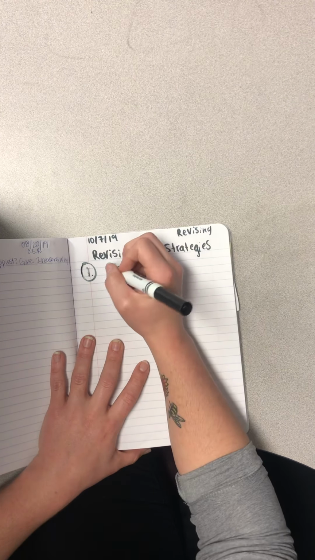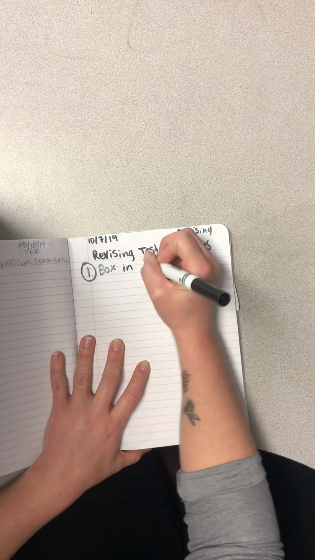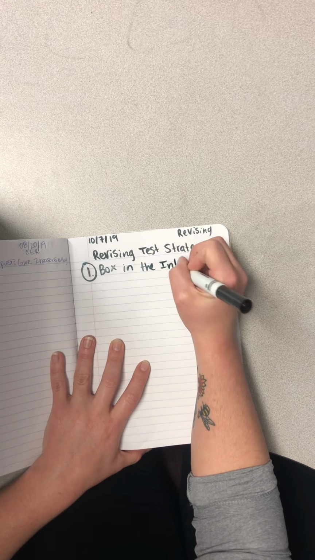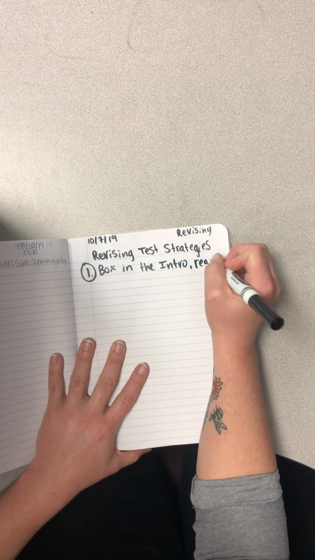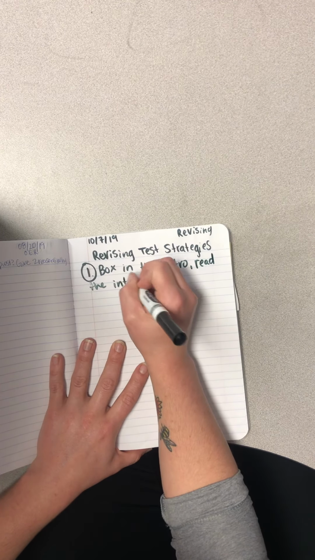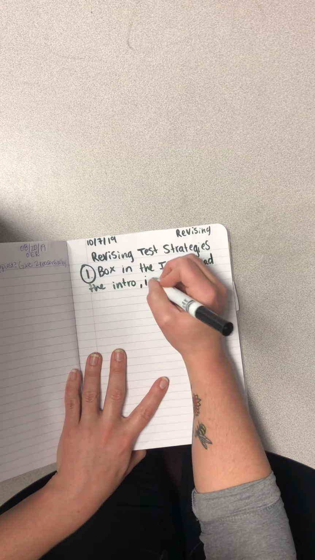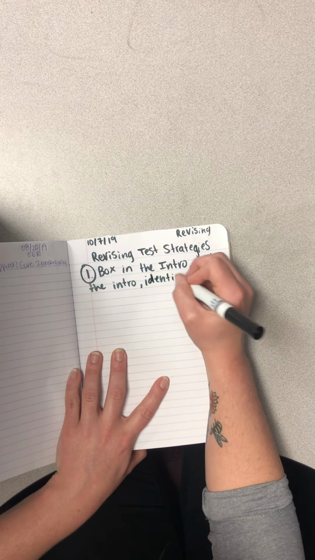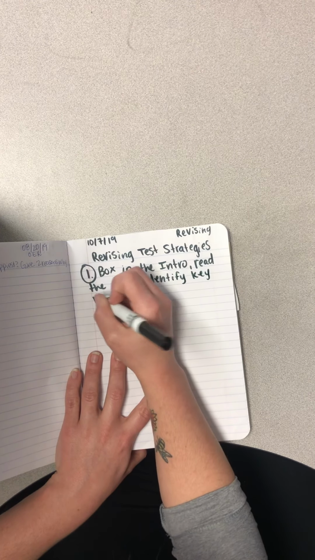The first thing you do when you get your revising test is box in the intro. Okay? After you box in the intro, you read the intro. After you read the intro, you identify key words.